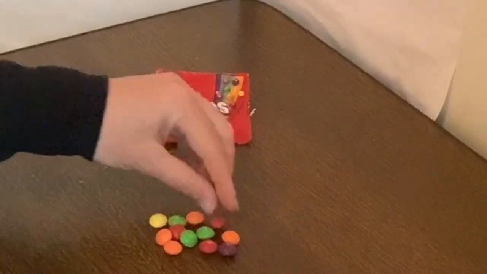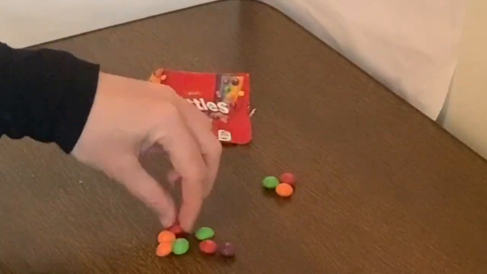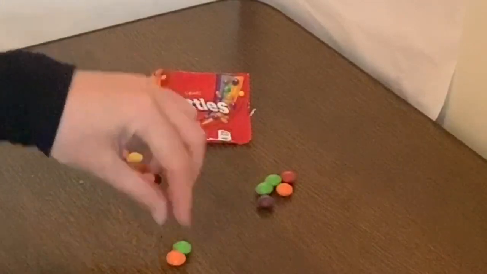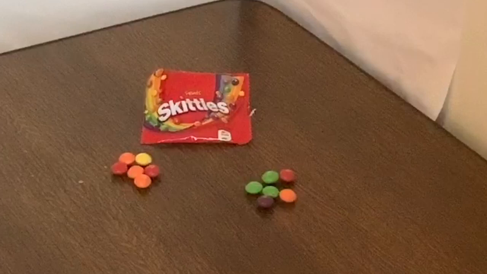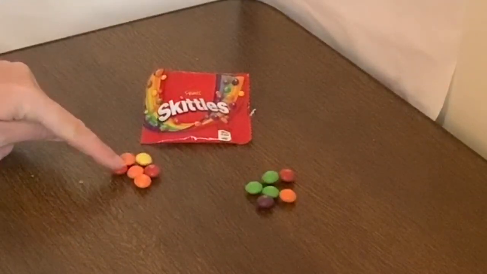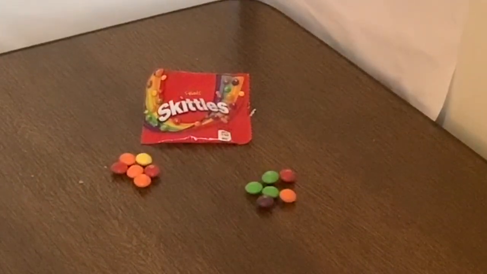So let's start. So there's the 2 equal groups. And we're making sure that they have exactly the same. So we're doing it really fairly and we're sharing. The colours might not be even, but we are sharing them between the 2 people. So we have 1, 2, 3, 4, 5, 6. So they have 6 Skittles each.